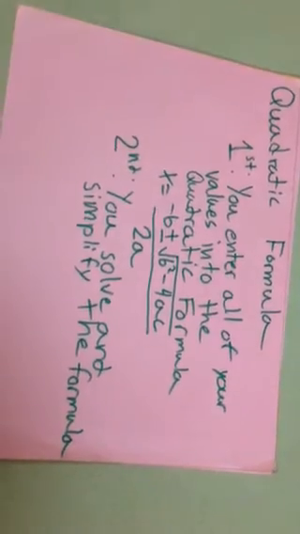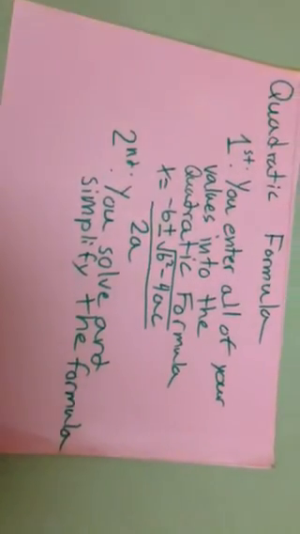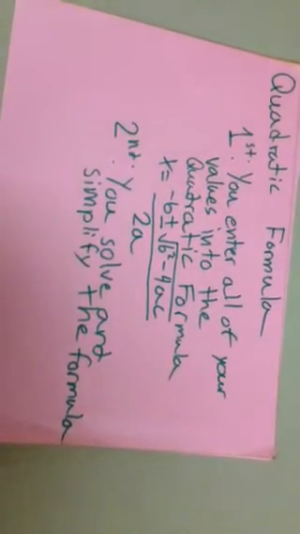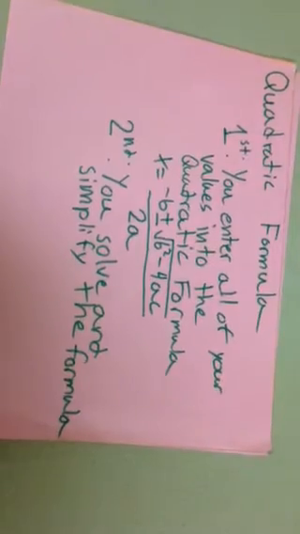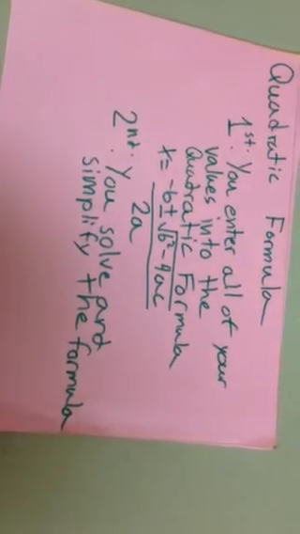Solving with the quadratic formula. The first step in solving with the quadratic formula is you enter all of your values into the quadratic formula. The quadratic formula is x equals -b plus or minus the square root of b squared minus 4ac, and that is all divided by 2a. The second step is you solve and simplify the formula.